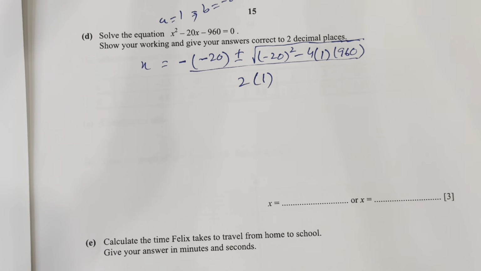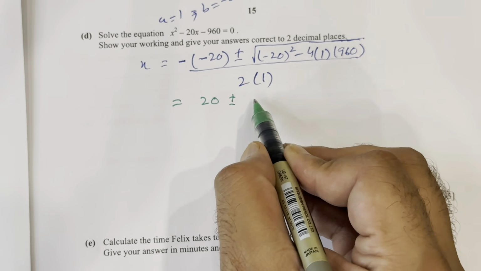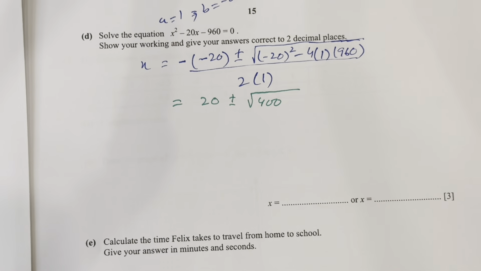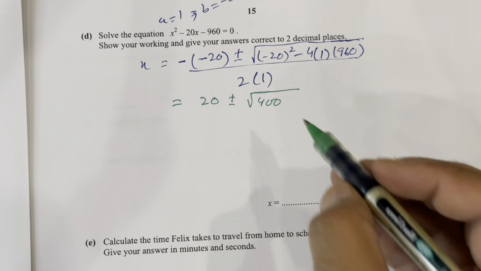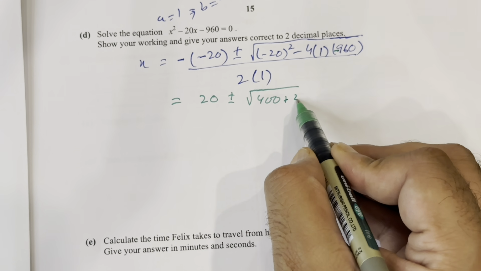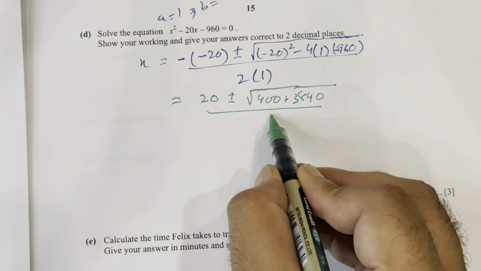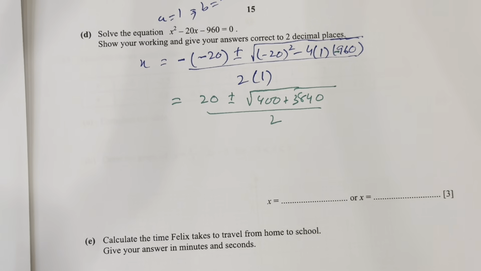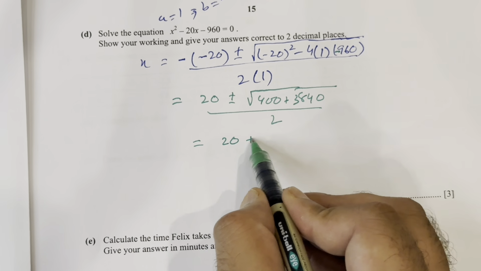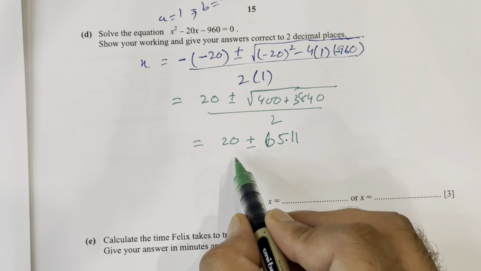After simplifying it, it would be 20 plus minus the square root of 400, and 4 into 960 would be 3840. This is minus, it would be plus 3840, divided by 2. It would be like that, 20 plus minus 65.11 divided by 2.